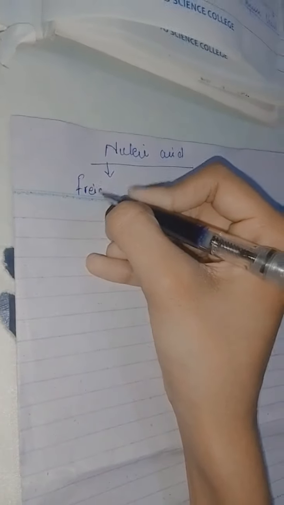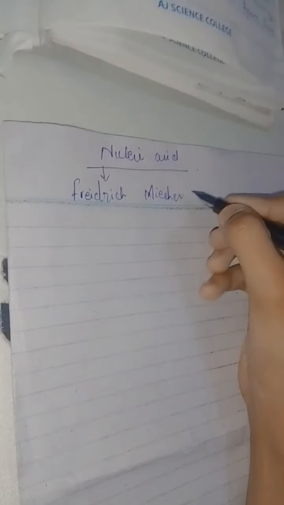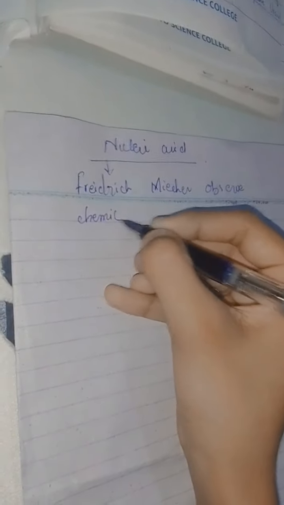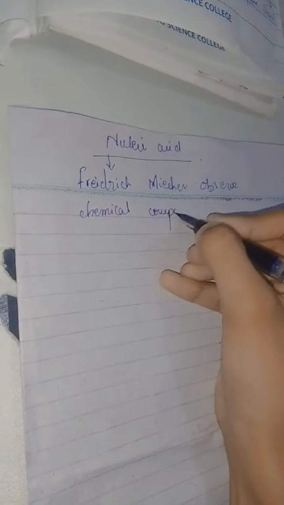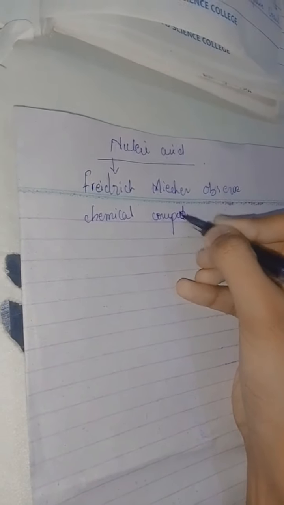Today I am going to discuss a topic that is nucleic acid. Now basically there was a scientist whose name was Friedrich Mischer. First of all, Friedrich Mischer observed the chemical composition and the nature of the pus cells.